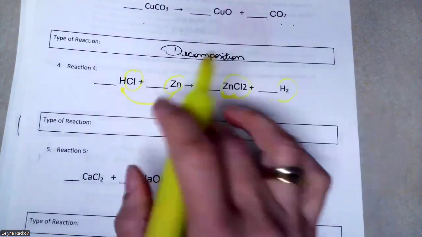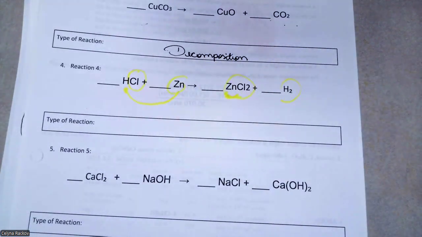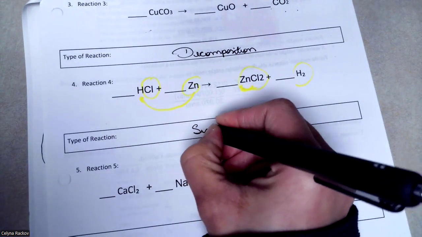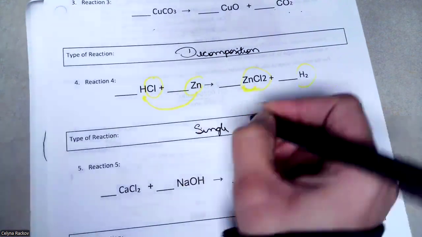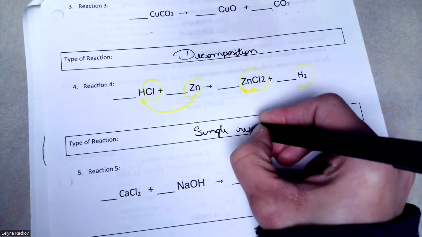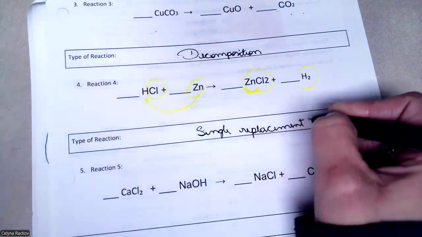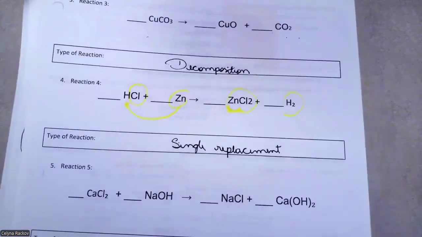So we have just one trade here, right? In that case, you call it what? Single replacement, right?